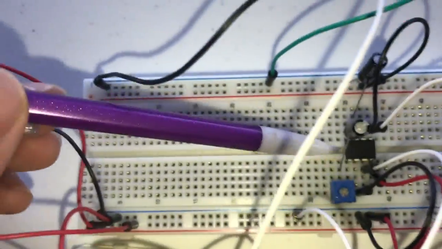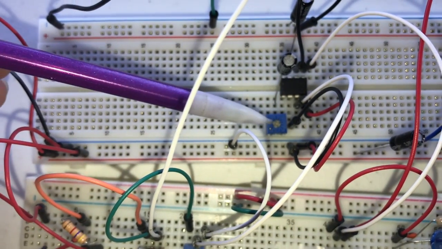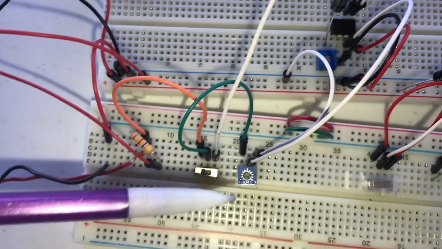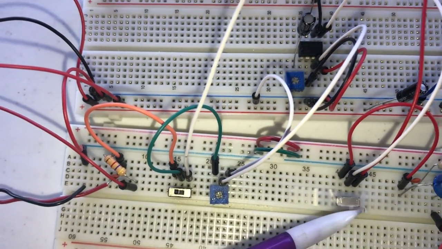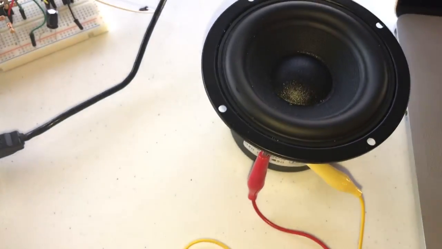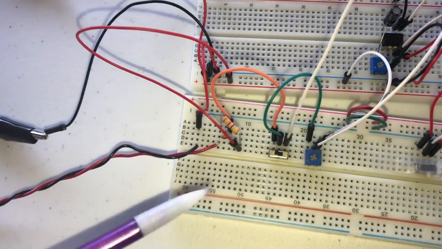So we transition to the circuit. You can see this is our LM386 chip, gain control, and this is our volume control. And these are our switches. And our microphone is right here.